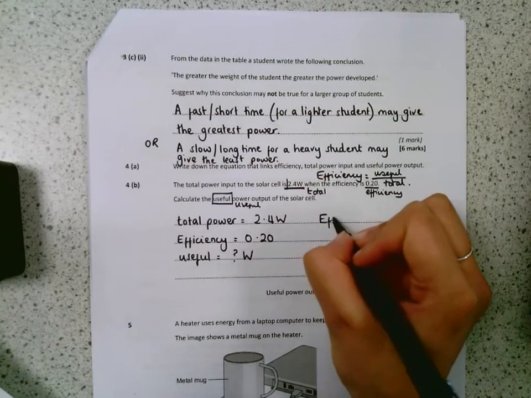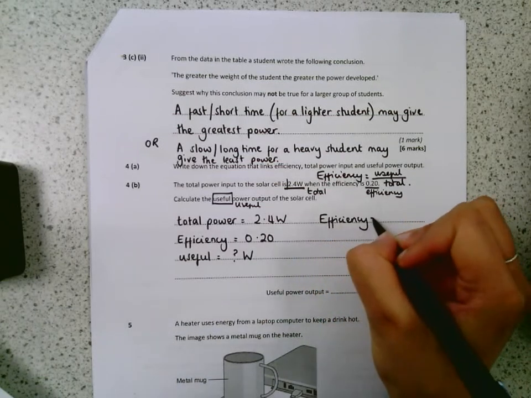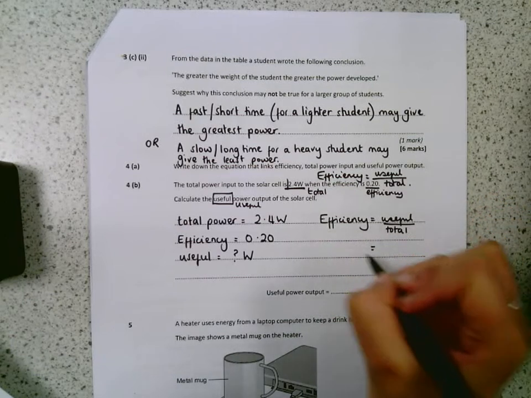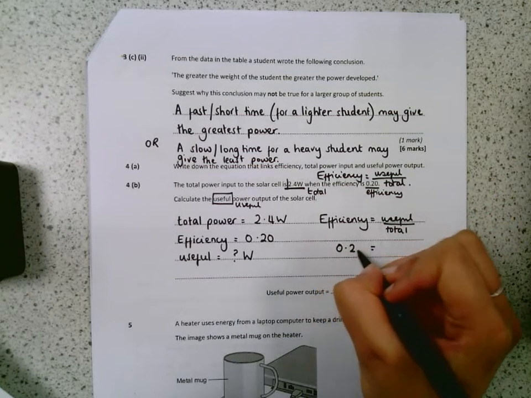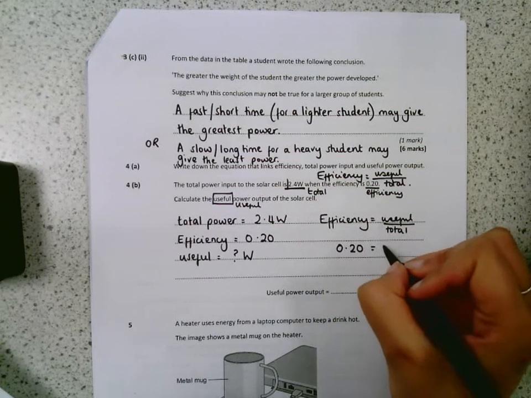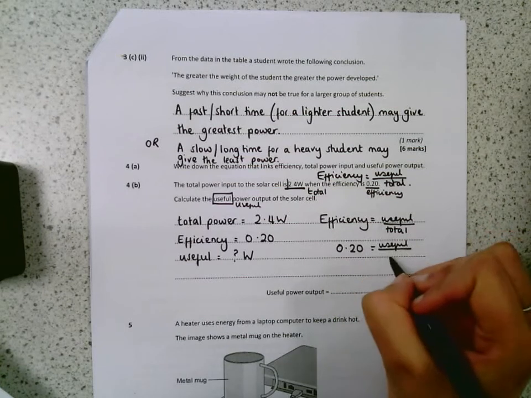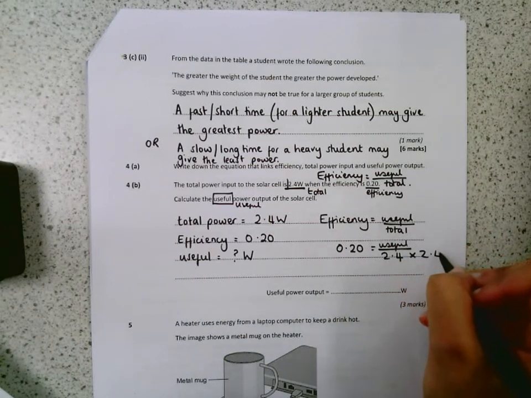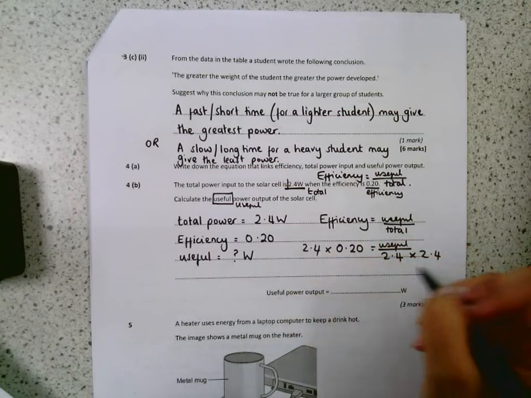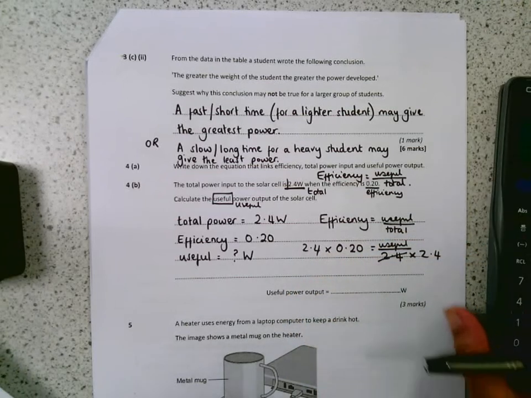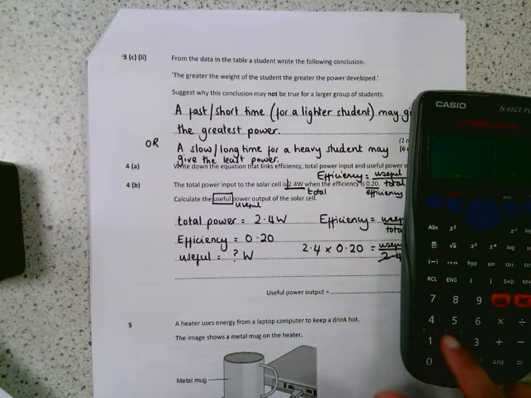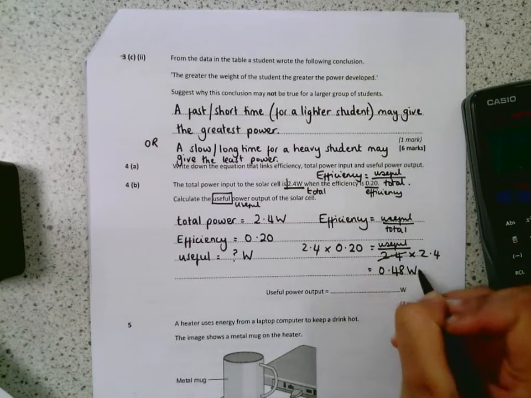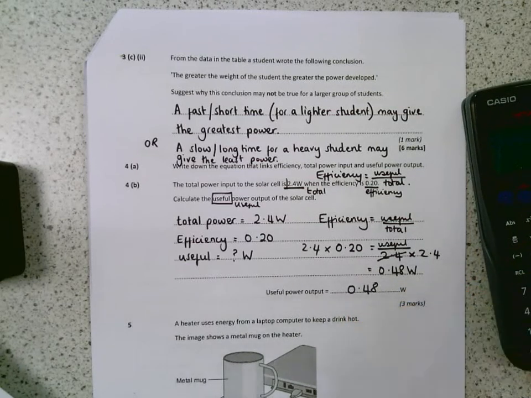So we're going to write the equation that unites all of these values, which is efficiency equals useful divided by the total. Now we're going to substitute, so 0.20 equals the useful divided by the total, which is 2.4. To isolate this useful, we're going to multiply both sides by 2.4 to cancel out this 2.4 here. And so our answer, 2.4 multiplied by 0.20, gives us 0.48 watts. Lovely.